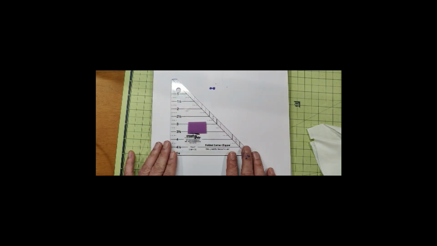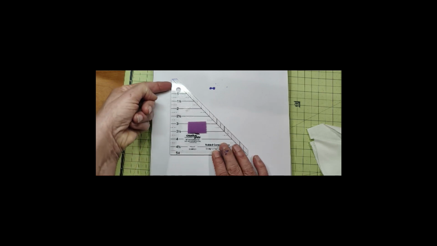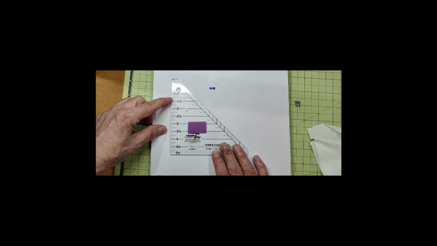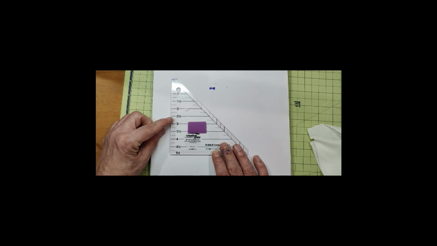Okay, so those are the two blocks, and now let me show you the one method. When you're cutting a half square triangle, you need to have a strip width for what you need to cut. And in my particular case, I need a 1.75, I need a 2 1/4, and I need a 2 1/2. Those are the only ones I'm working with.